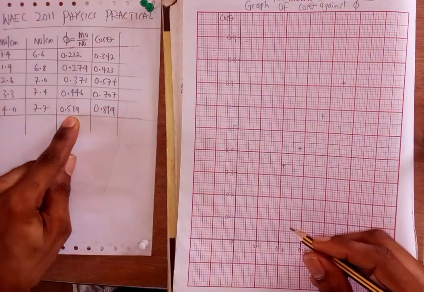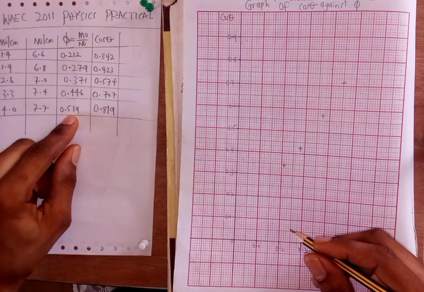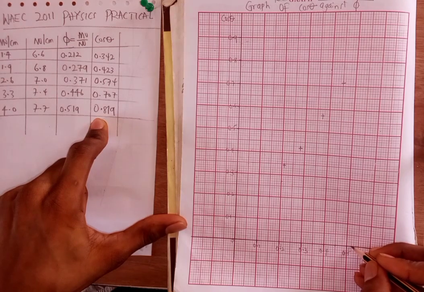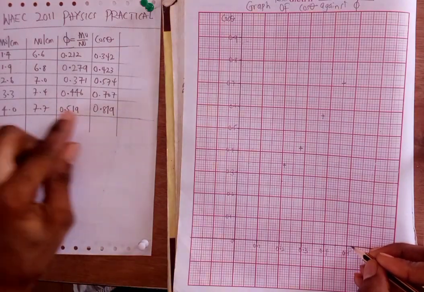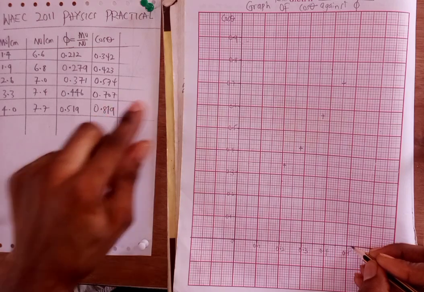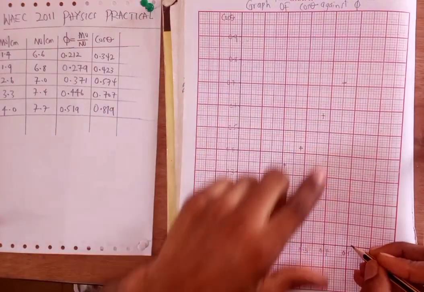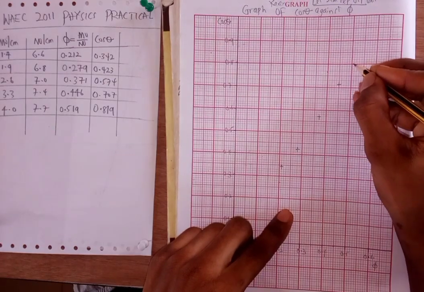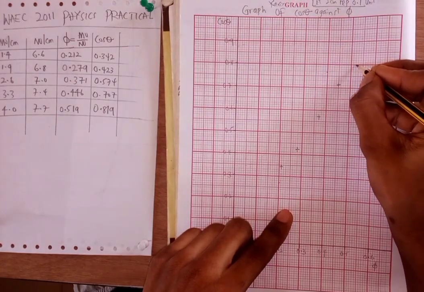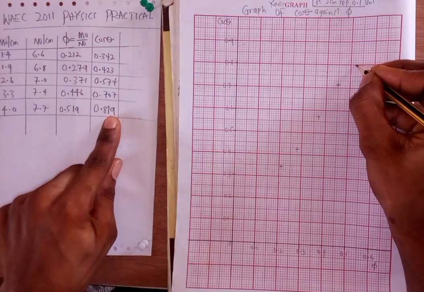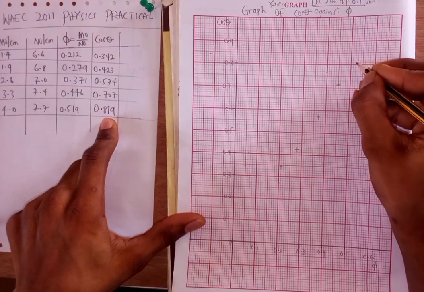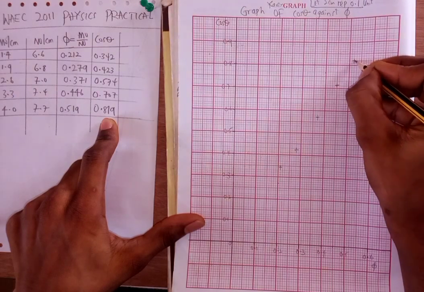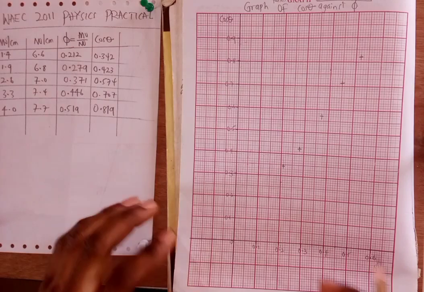When phi was 0.52, cos theta was 0.82. Then I'll trace 0.5, 51, 52. I am there. Then cos theta was 0.82. This is 0.8. So I'll move up, then 0.82. This is 0.8, 0.81, 0.82. Then I'll put my plus. Okay, good. So these are my points.